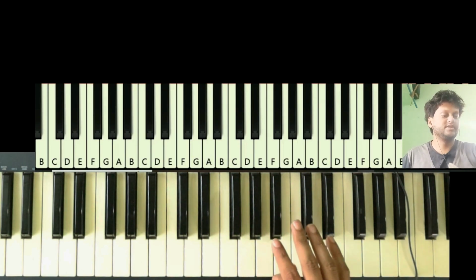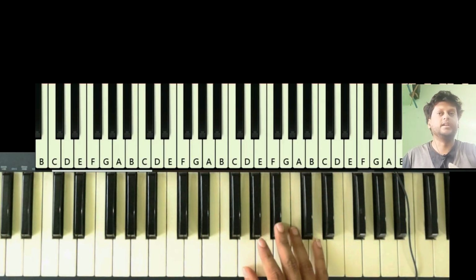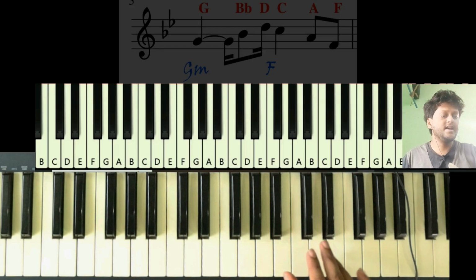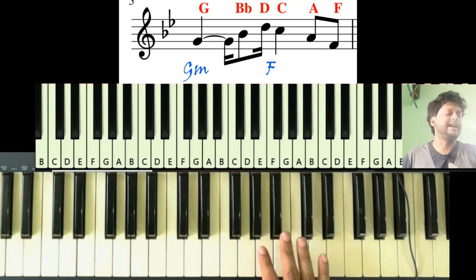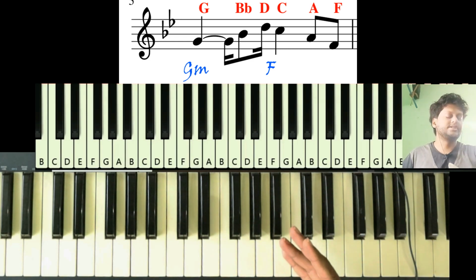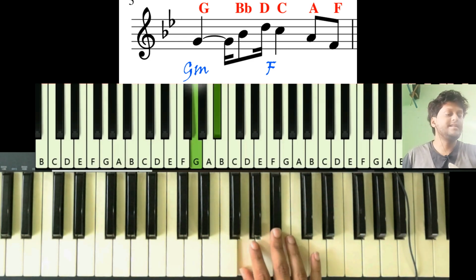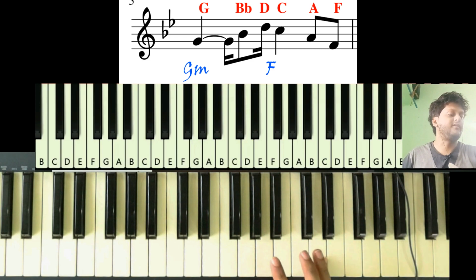So the saxophone starts with the G note, right hand, thumb finger. The notes are G, B flat, D and C. Also understand the rhythm. Use the 1, 3, 5, 4 fingers.